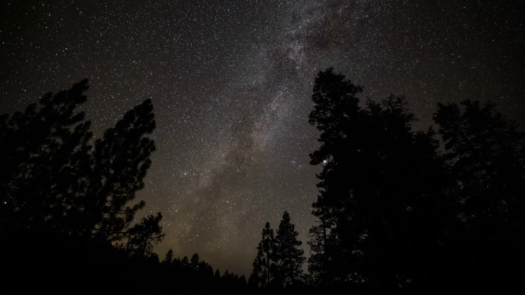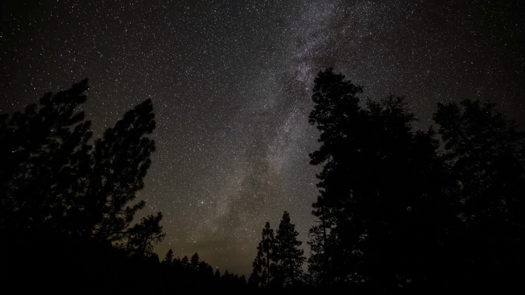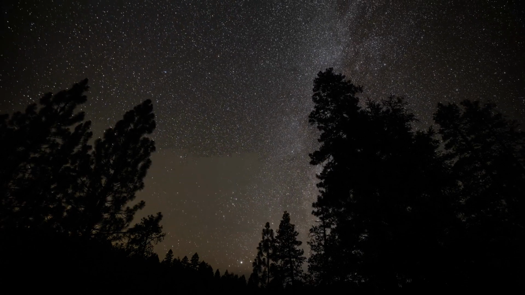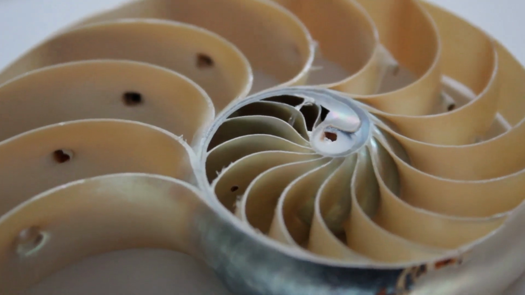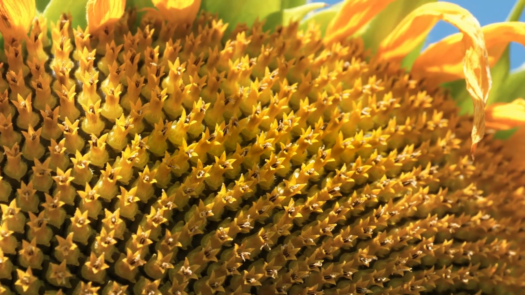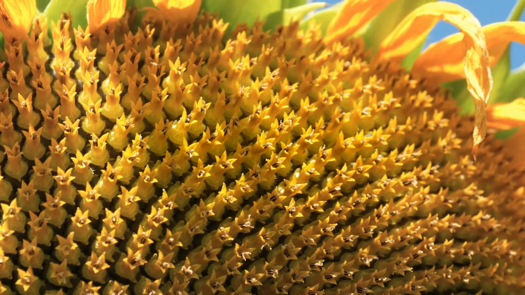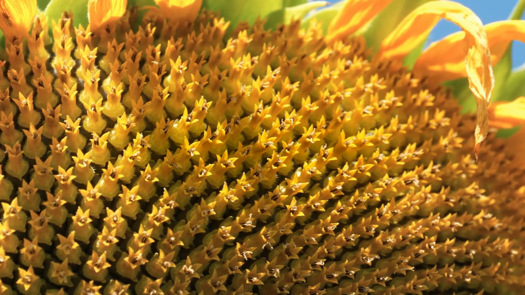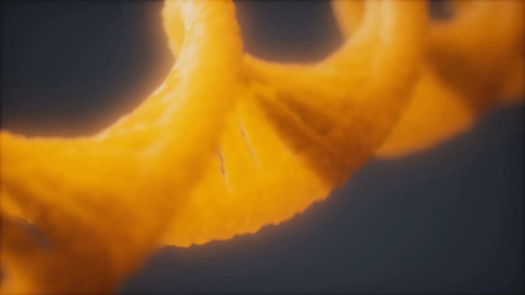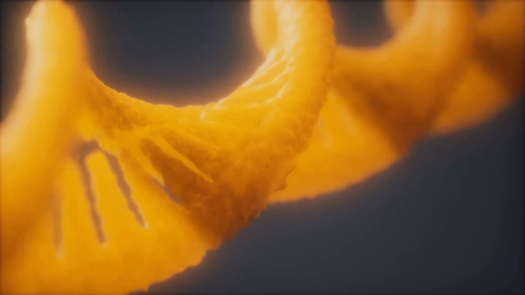Let us pause for a moment to consider a question that has echoed across centuries, whispered by mystics, scientists, and artists alike. What if the universe is not just made of matter, but of patterns? Today I bring to your attention one of the most elegant and mysterious of those patterns, the Fibonacci Spiral, a sacred geometry found not only in nature, but in the very rhythm of creation itself.